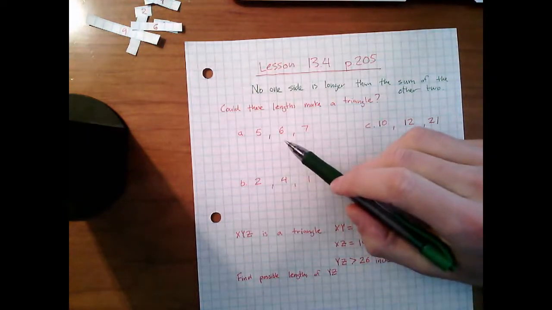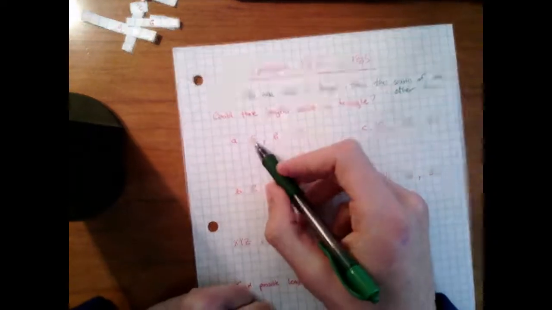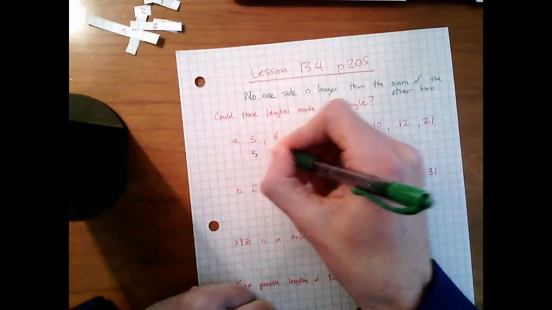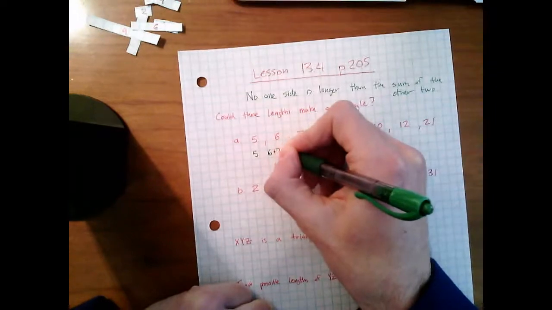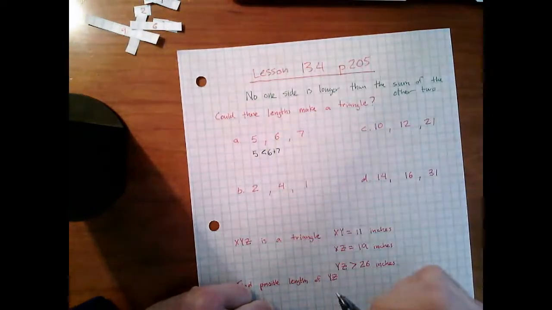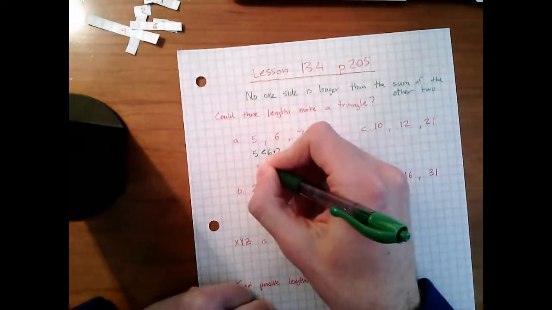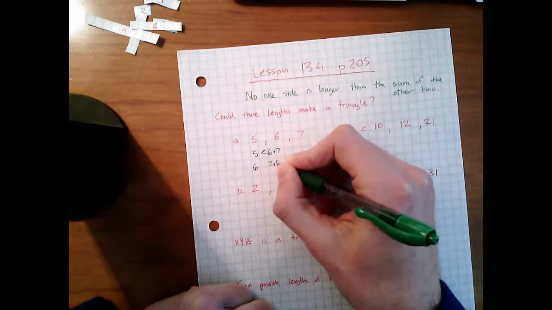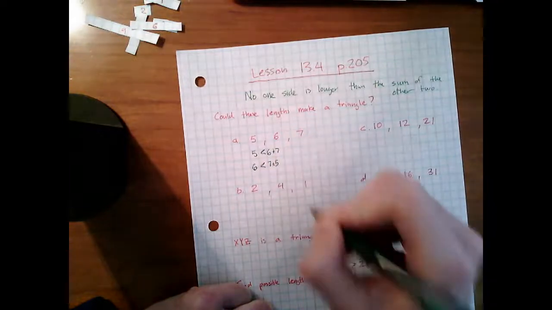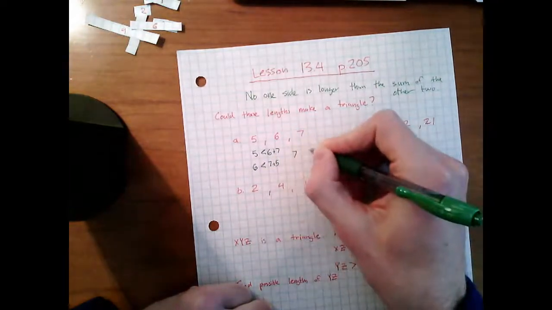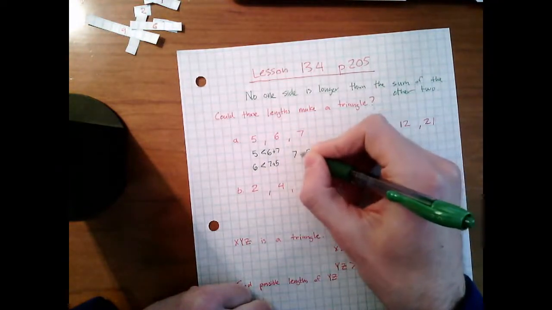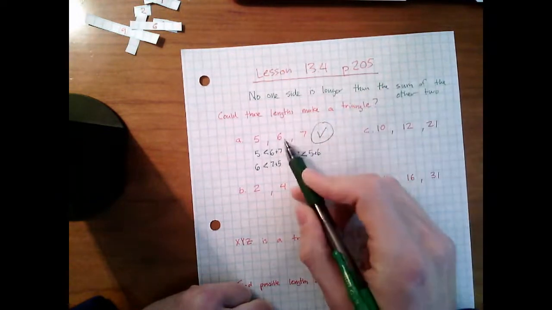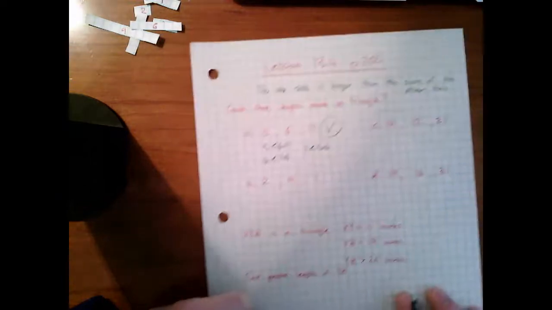So now let's look at these. Is any one of these numbers bigger than the other two combined? 5 compared to 6 plus 7. 6 plus 7 is greater. That's 13. Let's see. 6 compared to 7 plus 5. 7 plus 5 is bigger. And 7 compared to 5 plus 6. Yes. So our answer is there's no one side here that's greater than the other two combined.